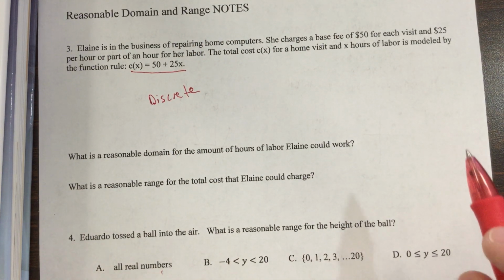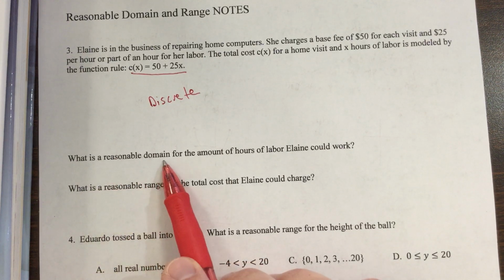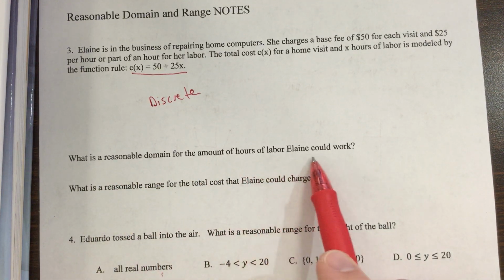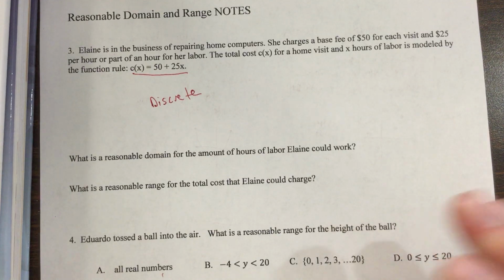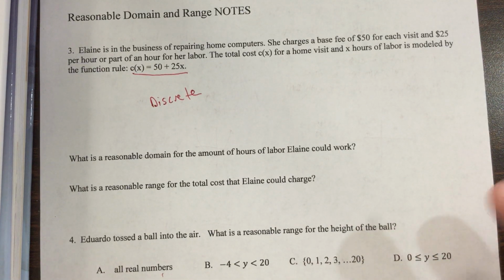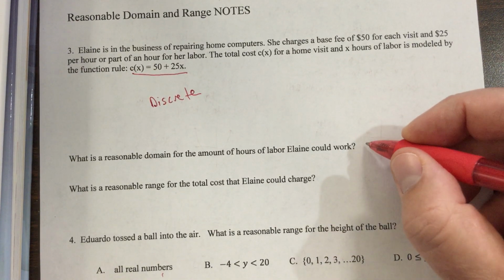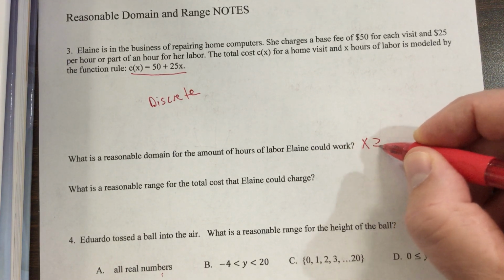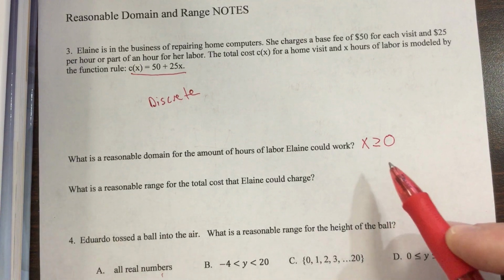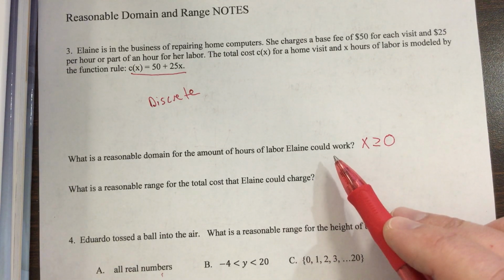So, if we're thinking of a reasonable domain for the amount of hours of labor she could work, she cannot work negative hours. She could work 0.2 hours. She could work 0.8 hours or 1 hour or 50 hours. So there's really no limit, but there is a limit on the lowest end, and that's 0. So I'm just going to put x is greater than or equal to 0. We can have decimal amounts for time.